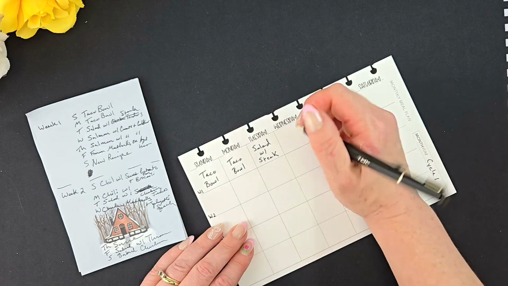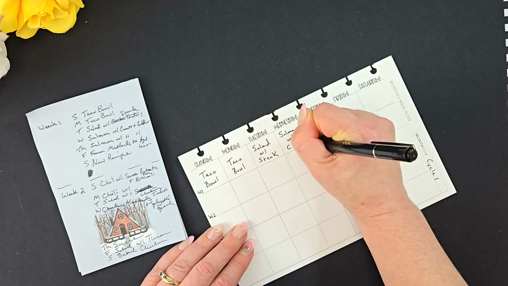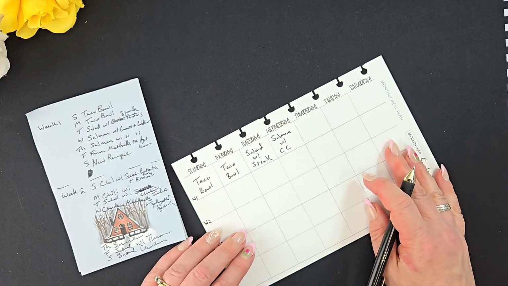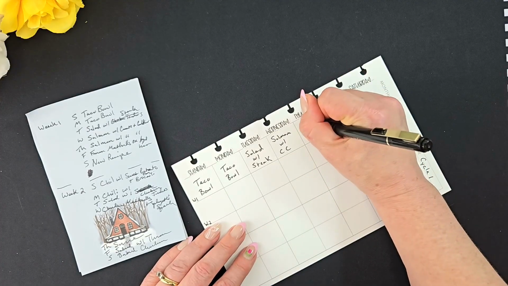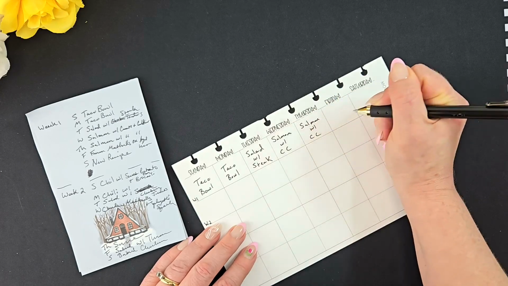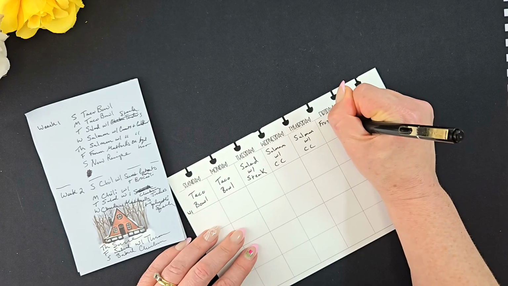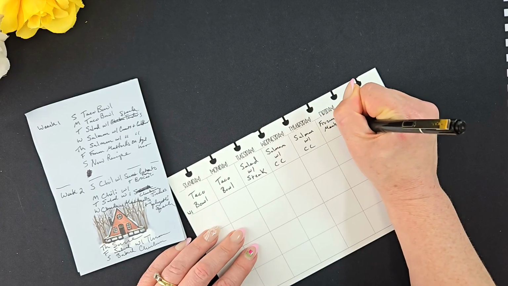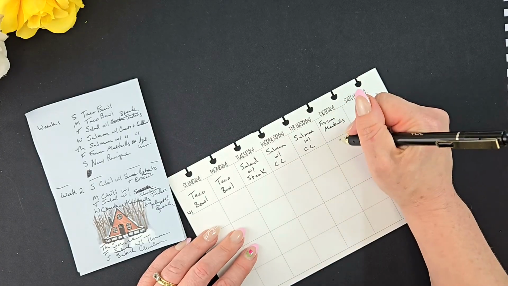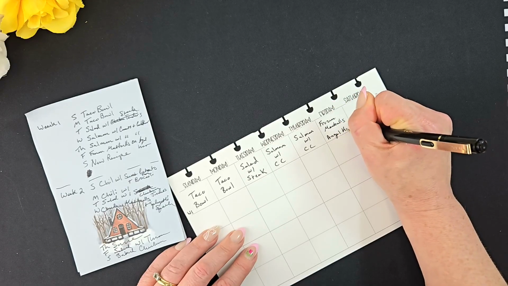Then it's going to be salmon, and I'm just going to write CC because it's going to make sense to me instead of writing everything out, but it means with carrots and mashed cauliflower, and it's going to be the same thing on Thursday. All right. And then on Friday, it's going to be frozen meatballs, which often are turkey ones, with the Barilla Protein Plus Angel Hair, which I'm just going to write Angel Hair.